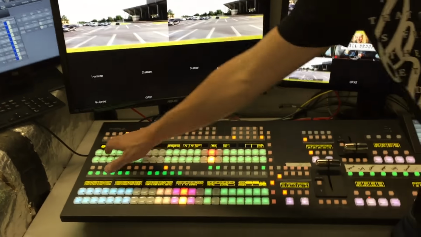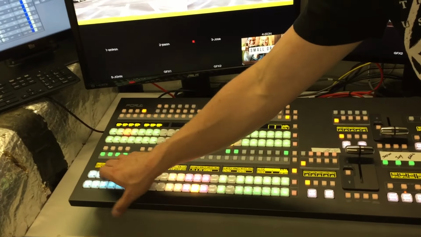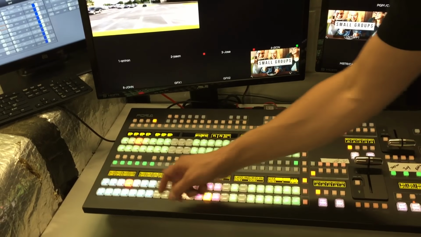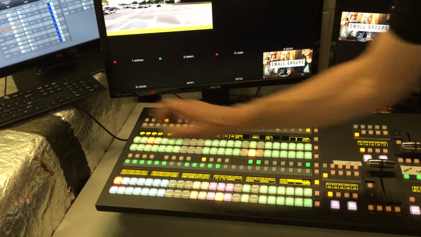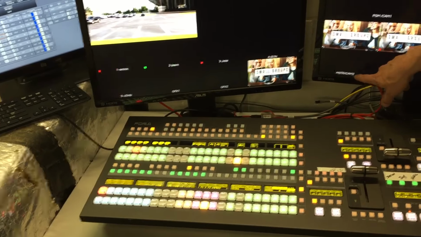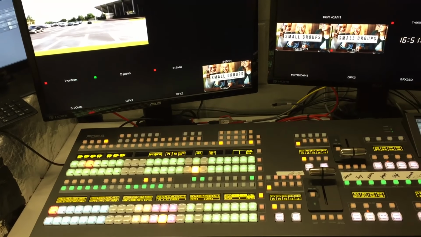During the message, I can cut camera separately up here than I do down here. So I'm selecting camera 1 here and I'm selecting camera 3 up here. We've got my jib shot down here. I've got my close shot on program.